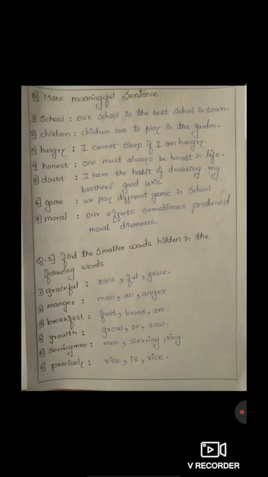Fourth word, honest. One must always be honest in life. Fifth one, doubt. I have the habit of doubting my brother's good will. Sixth one, game. We play different games in school. Seventh one, moral. Our efforts sometimes produced moral dilemmas.